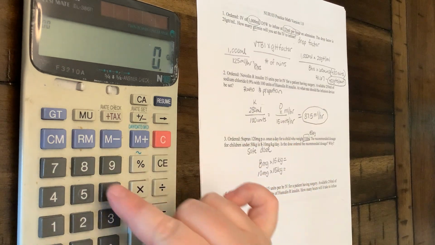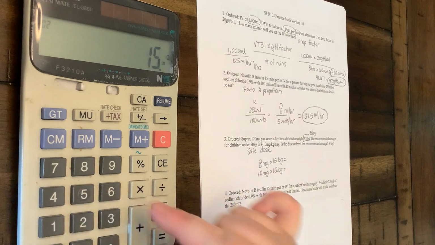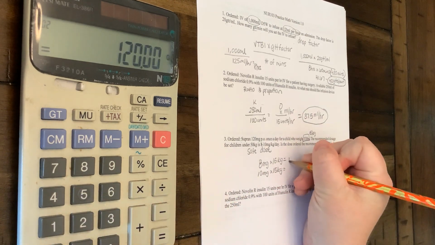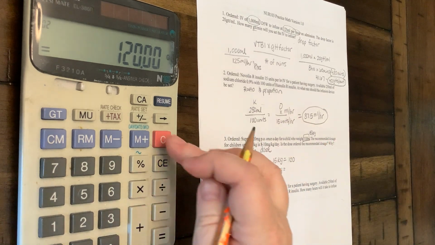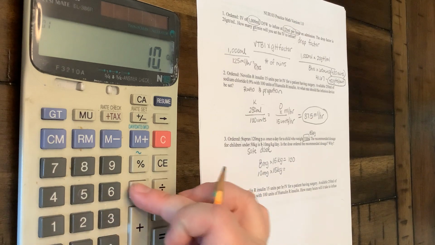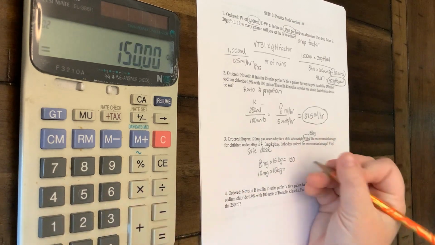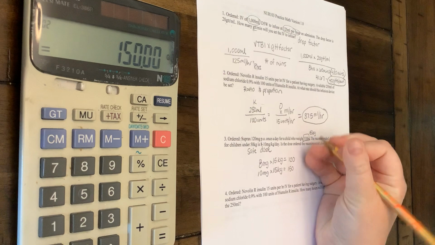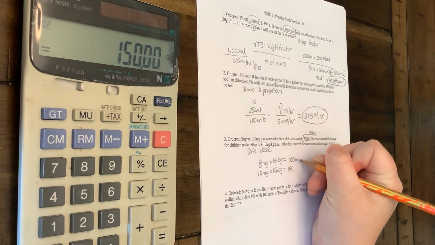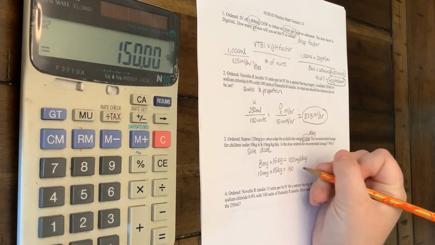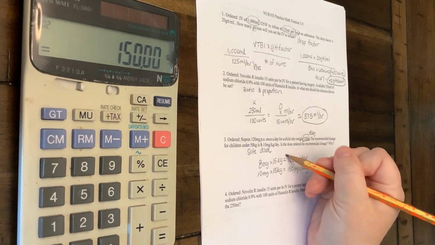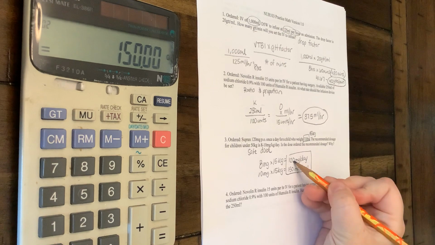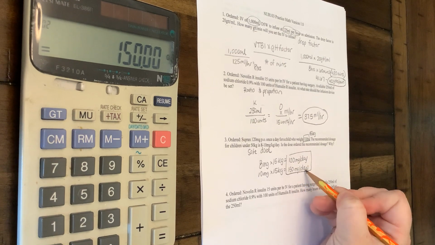Seems like a high number. 8 times 15, 120, and 10 times 15, 150. And this is milligrams per day. So the safe dose range is 120 to 150 milligrams per day.